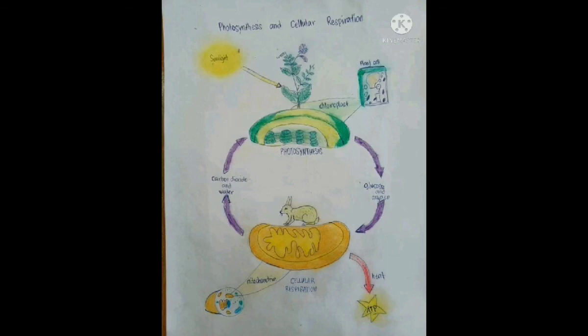CO2 is transformed to glucose in the dark reaction by spending energy from the first phase of photosynthesis.